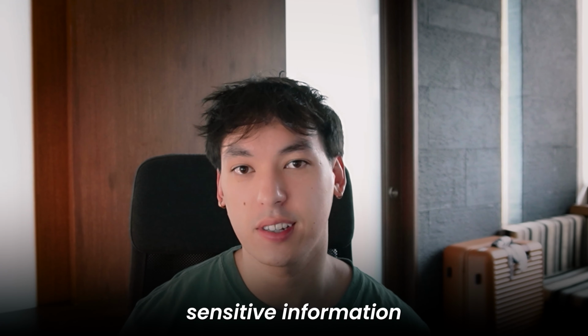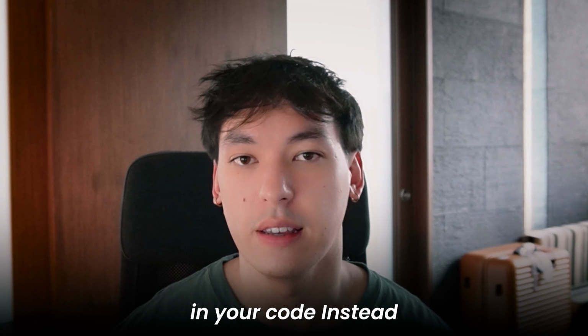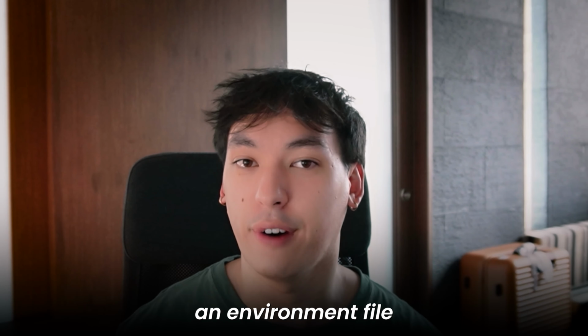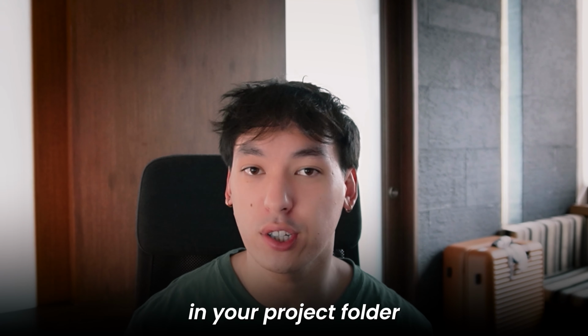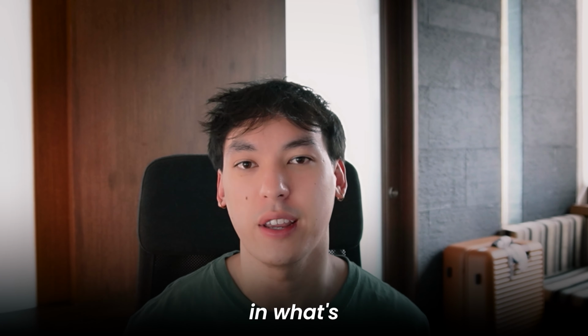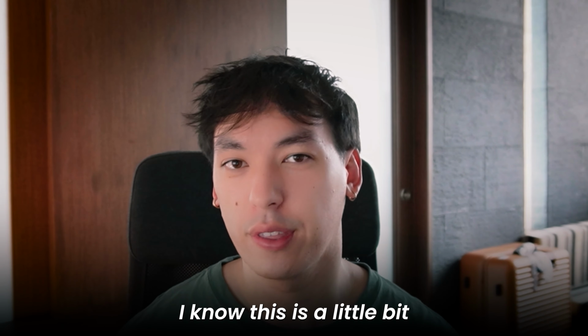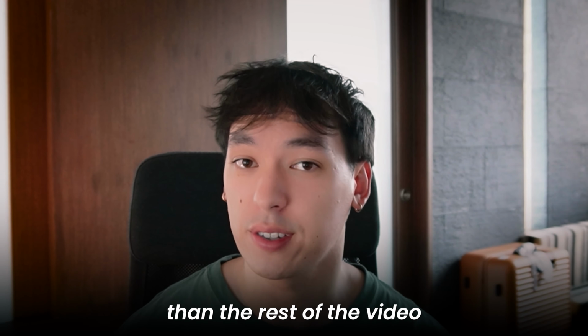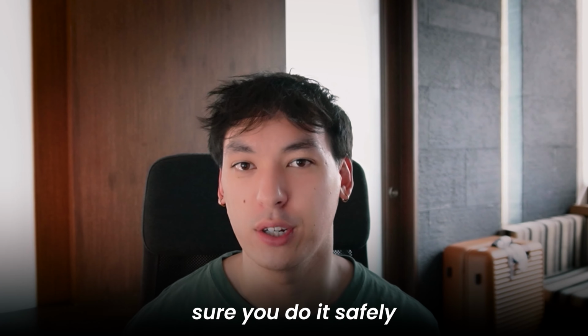One important thing to mention is security. If you're using sensitive information like API keys, never put them directly in your code. Instead, store them in an environment file, or an env file. Locally, these are going to be in your project folder, but when you host on Vercel or Railway, you'll put those values in what's called a variable section where it keeps those keys private. I know this is a little bit more technical than the rest of the video, but this is such a super important thing. If you're going to be building, make sure you do it safely.